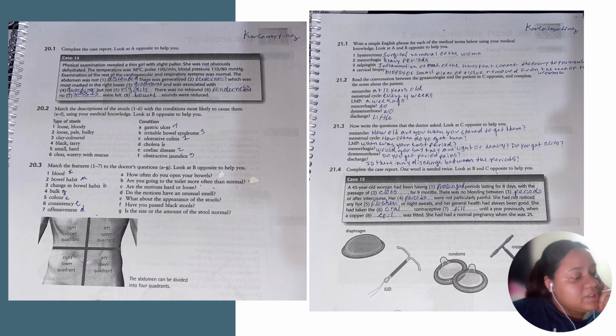21.2 Read the conversation between the gynecologist and the patient. Menarche at 12 years old. Menstrual cycle every 4 weeks. Last menstrual period a week ago. Menorrhagia, no dysmenorrhea, no discharge, a little.